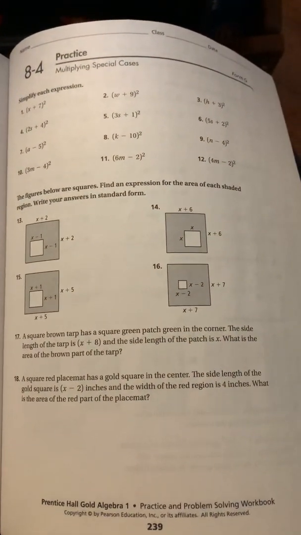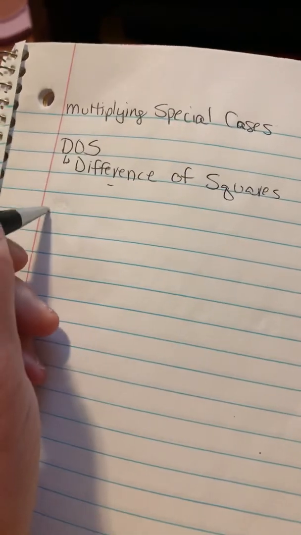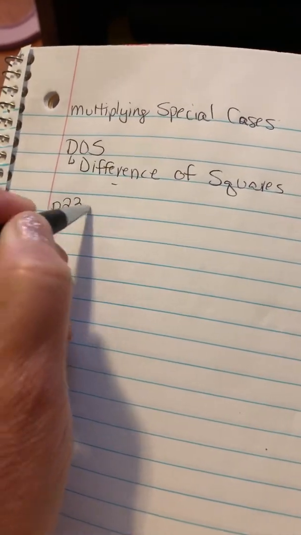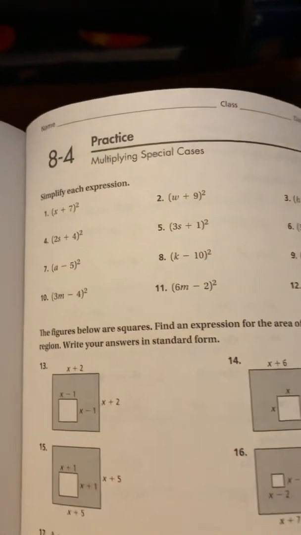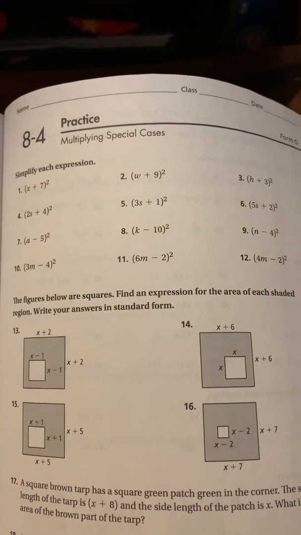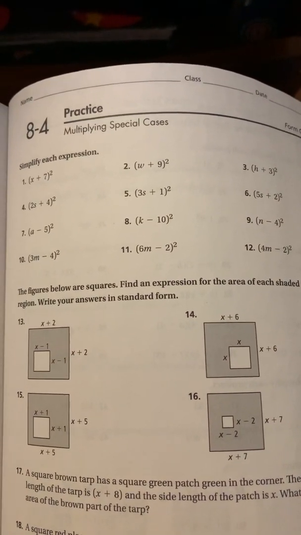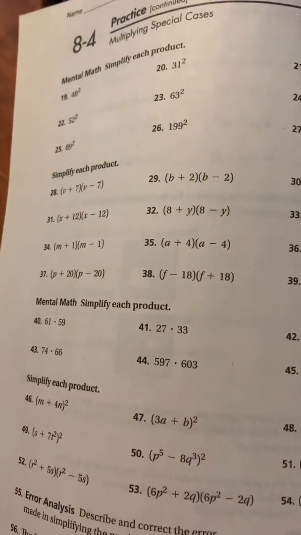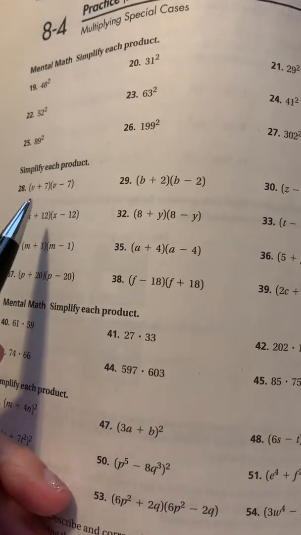So right now I'm on page 239. And actually, I probably am going to go to 240 first, because this is the second kind of special case. So I'm going to go to 240, and I'm going to do number 28.